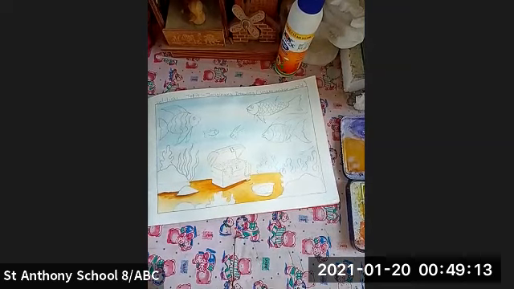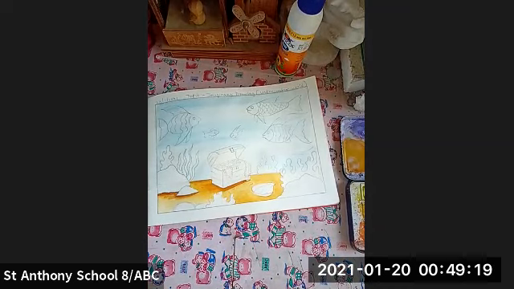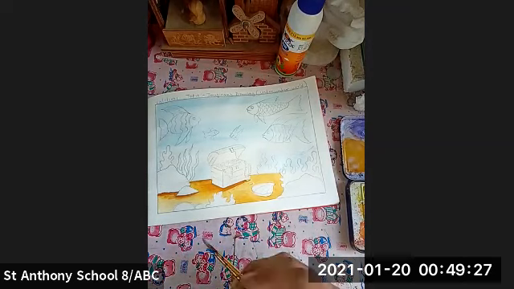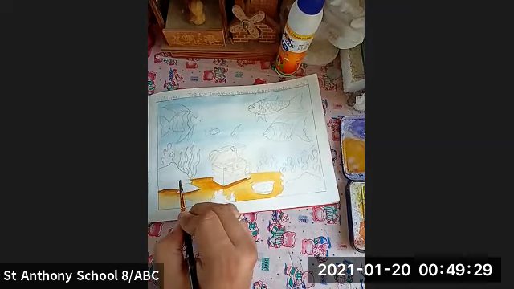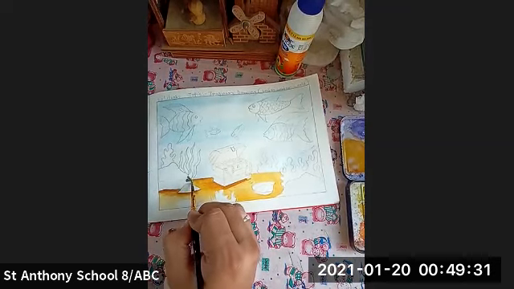So this is how you're going to do it, and then we are going to color the rocks. For coloring the rocks, here I'm taking a gray color. Yes, here I have taken a gray color, and just look at this.